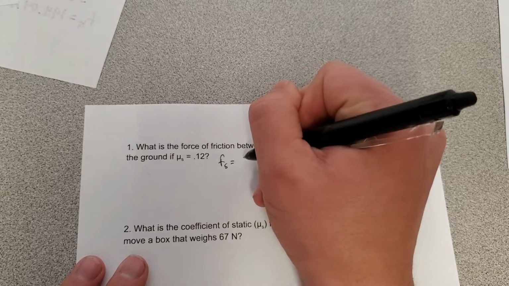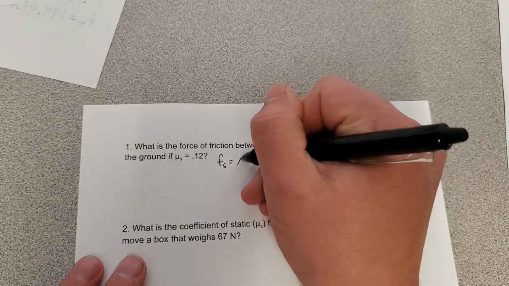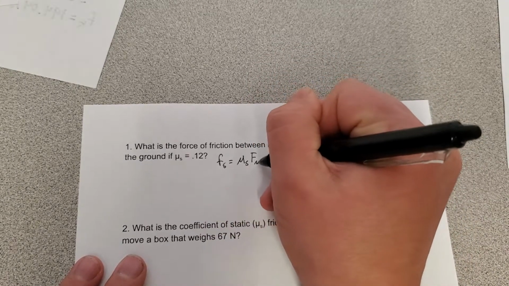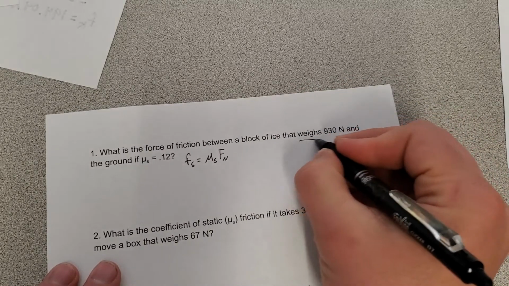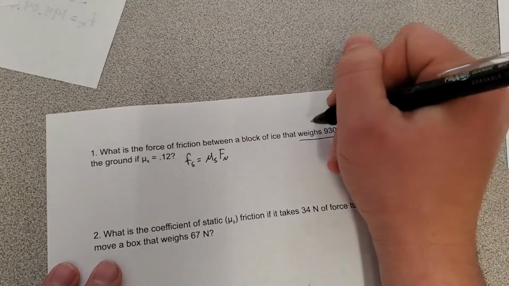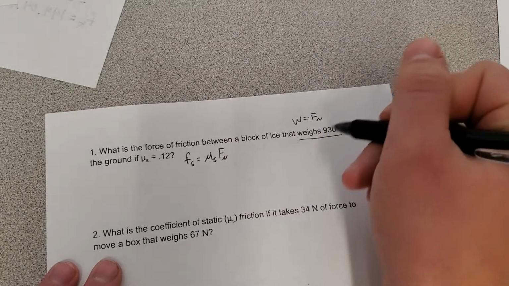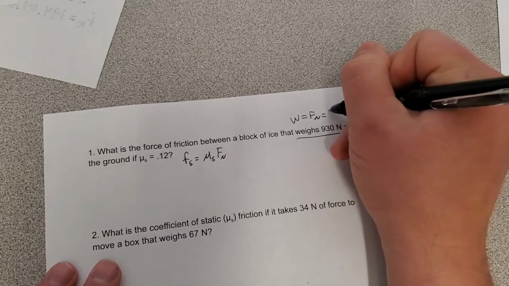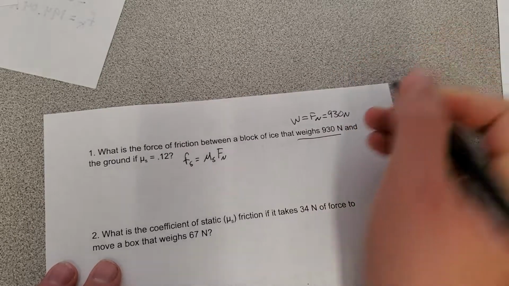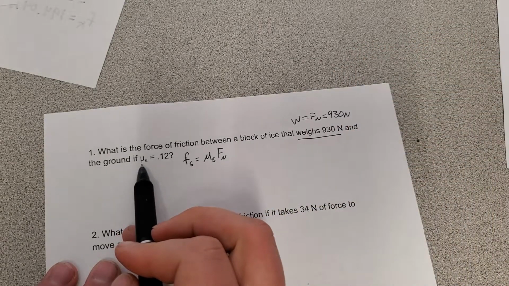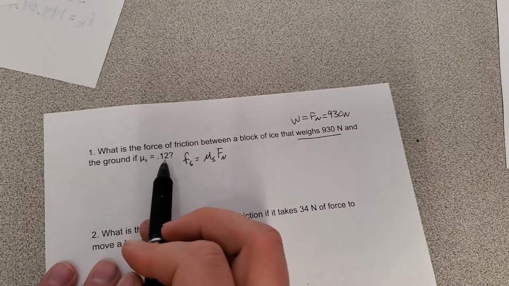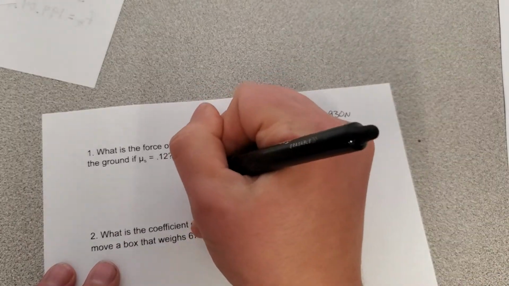We know that Fs, our force of friction, is equal to mu s times the normal force. It says that it weighs 930 newtons. Well, we know that weight is equal to Fn. So that's really convenient, which means the normal force is equal to 930 newtons. And it says right here that our coefficient of static friction is 0.12. So we can really just fill in the blanks here.